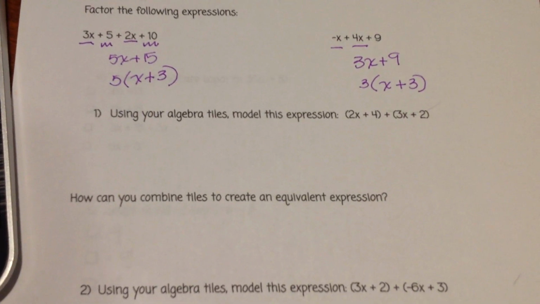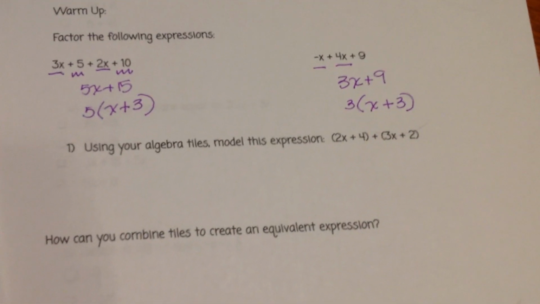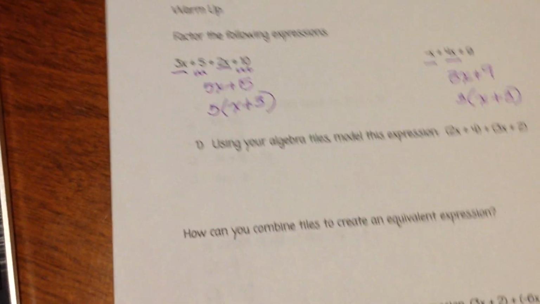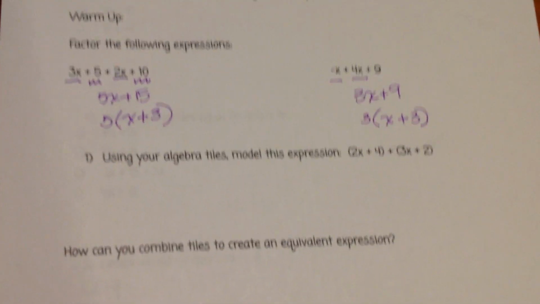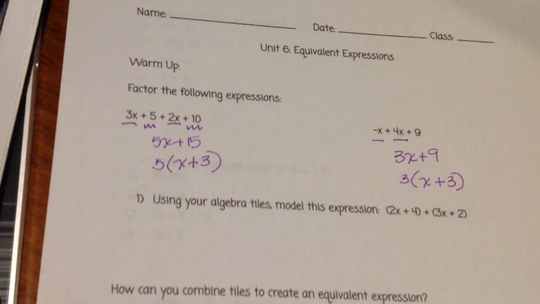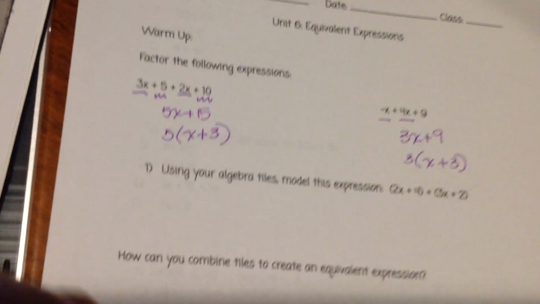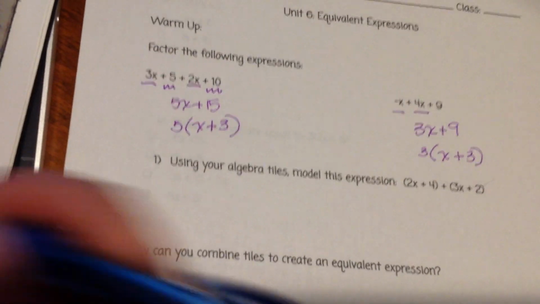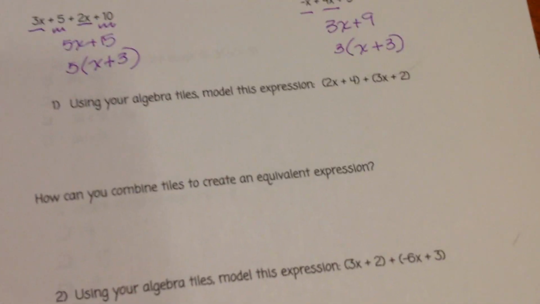Now, this does say using your algebra tiles. So we can use algebra tiles. You could either draw them, or if you want, you could do them online. If you want to do them online, let me know, and I'll send you a link. So remember, our algebra tiles were either blue or red.